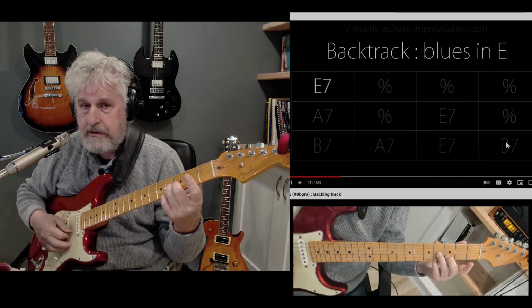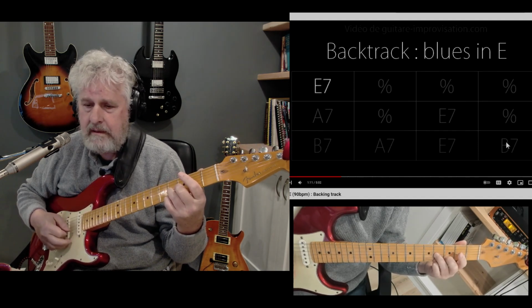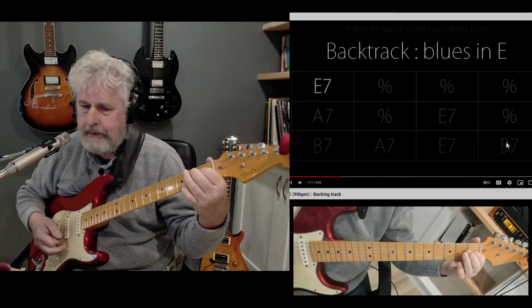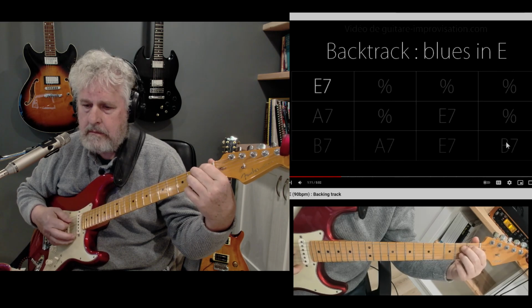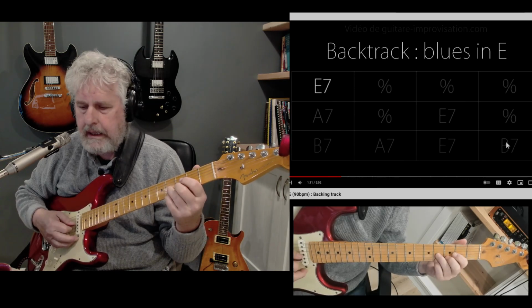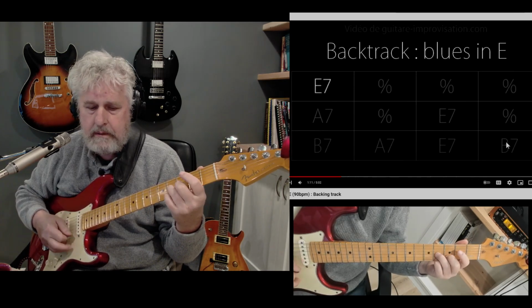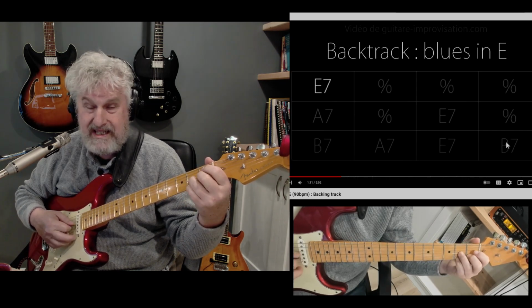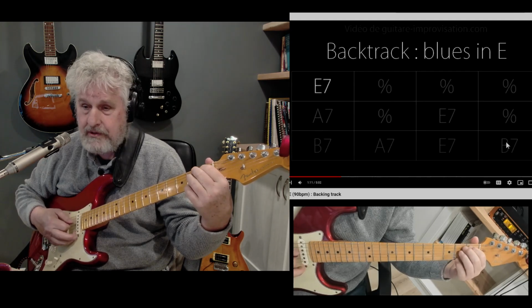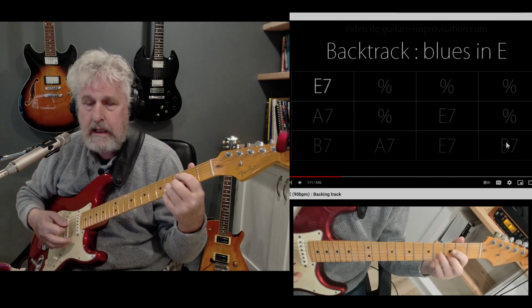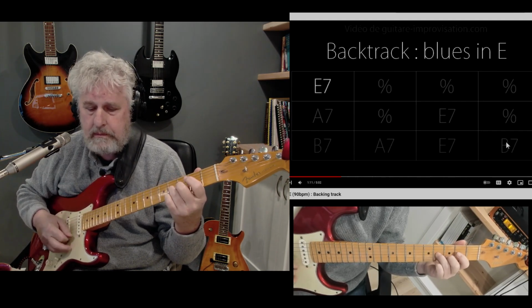You can just take the top 3 strings, there's your E, turning around to your B7. Let's do that again. It's just like this moving shape of a D7 in open position, which I'm sure you're familiar with. That works great. Let's take away the top note.